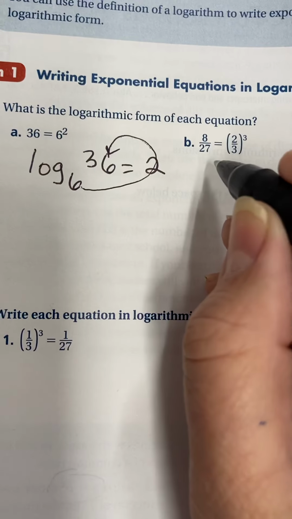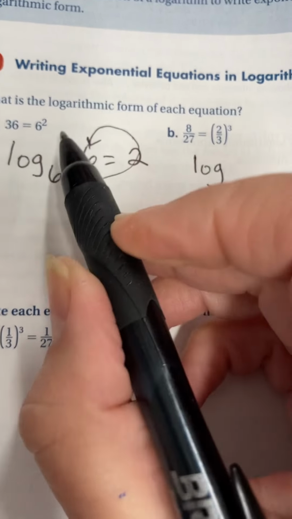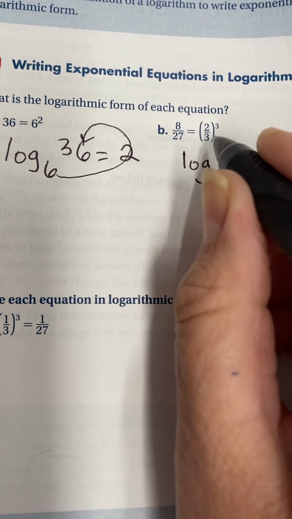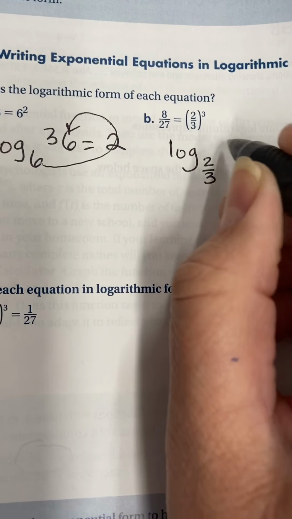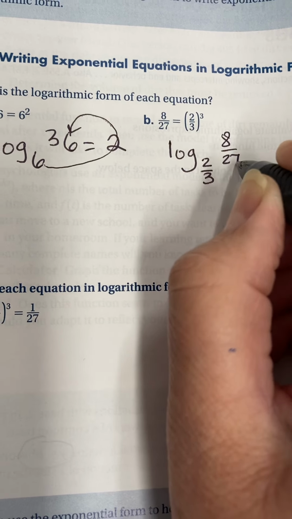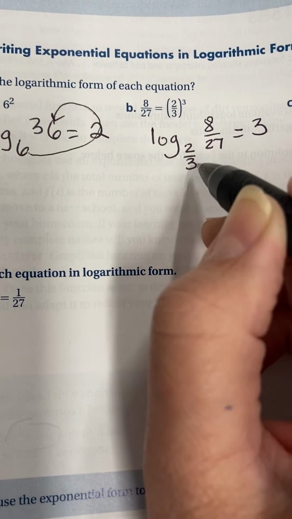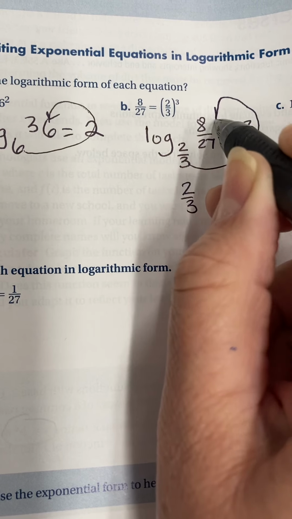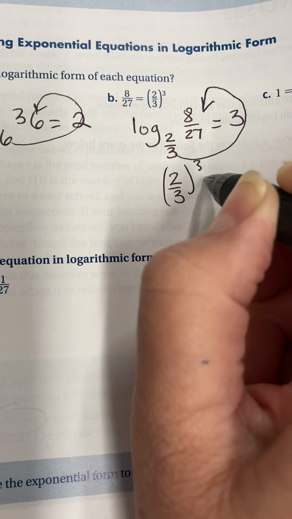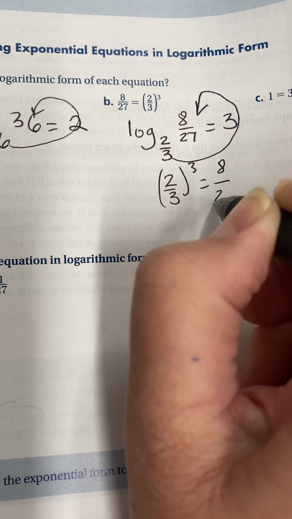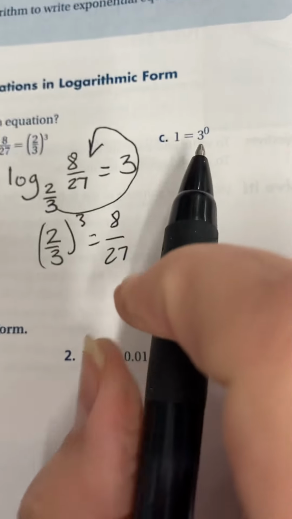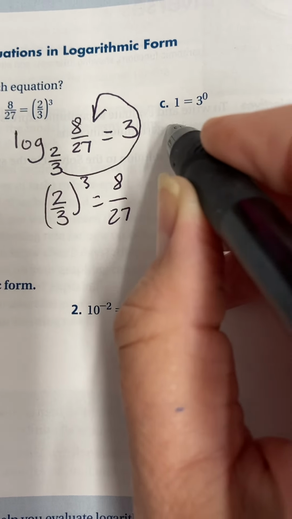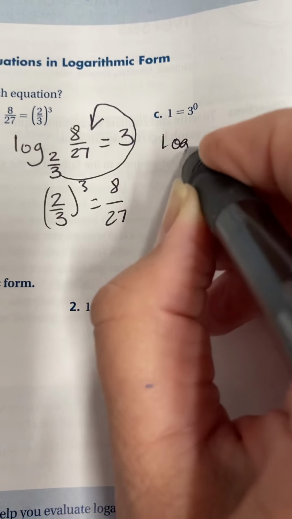Okay, so here we go. We're going to do the same thing. So log, whatever this is what goes here. So log base 2/3. All right, and then you're going to take your answer, 8/27 is equal to 3, which means that 2/3, I'm going to loop that around, 2/3 to the third power is equal to 8/27. All right, so why don't you go ahead and give this one a shot, the same way we do it with all the other ones. All right, and then check your answer with mine.